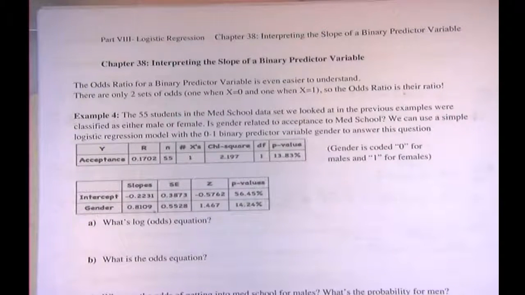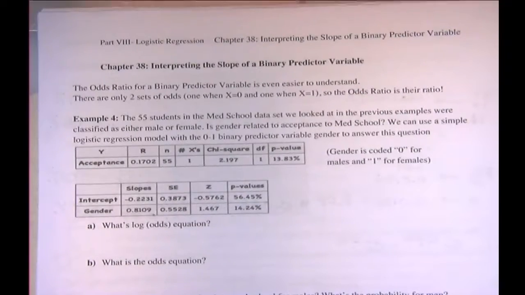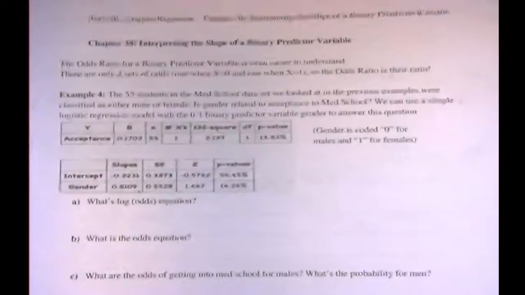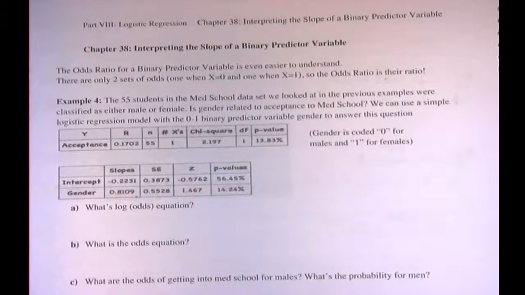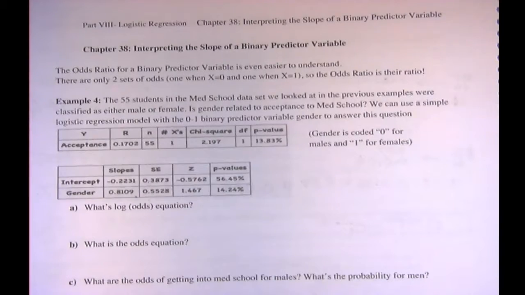Okay, so last time we talked about what the odds ratio is. And we looked at the odds ratio as the change in the odds for a 1 unit increase in your x variable.